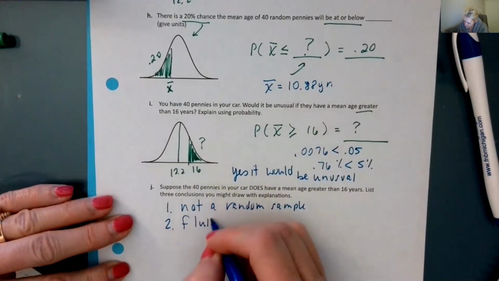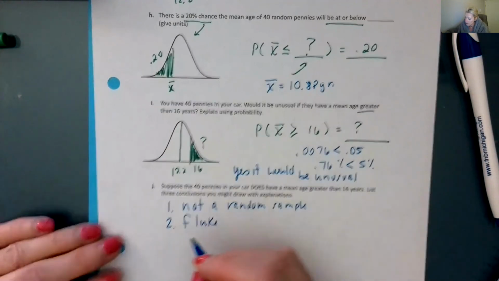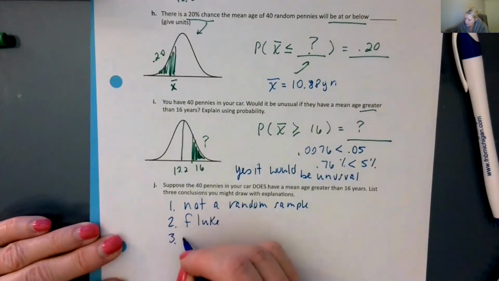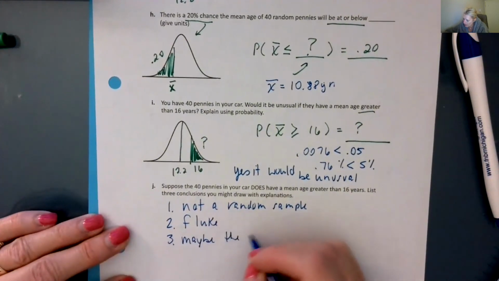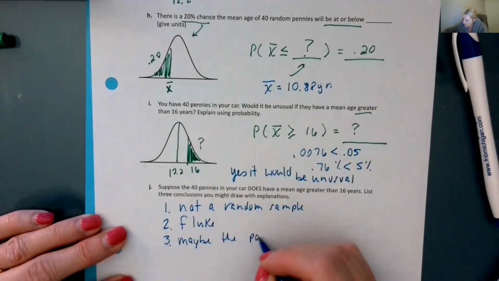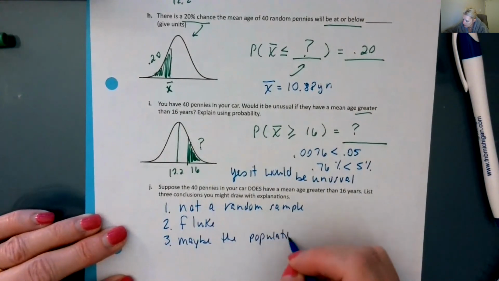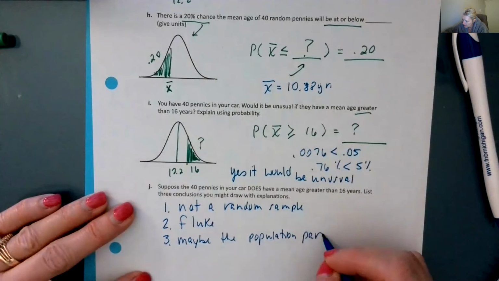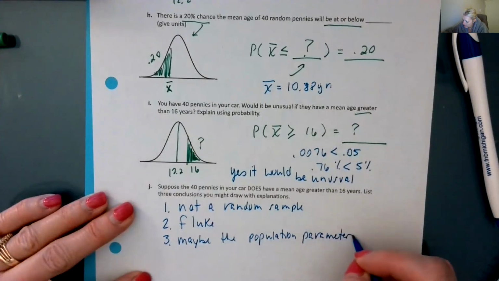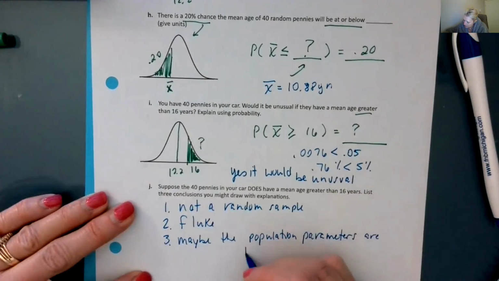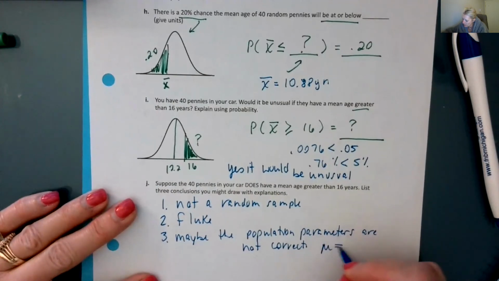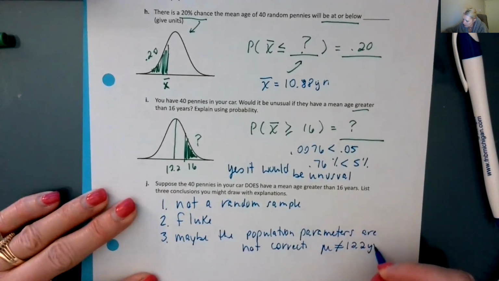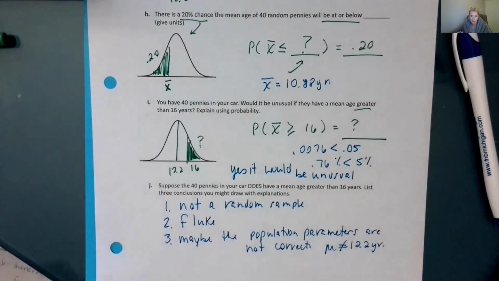So could be a fluke, that's a possibility. Or it could be maybe the population parameters are not correct. As in maybe the mean is really not 12.2 years for pennies. Maybe it's really actually older.